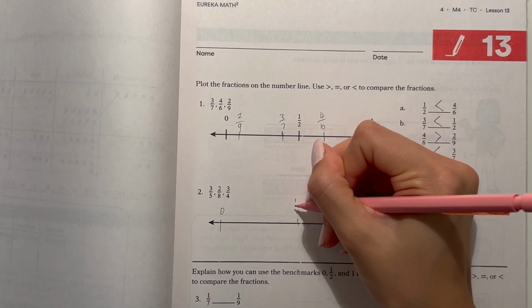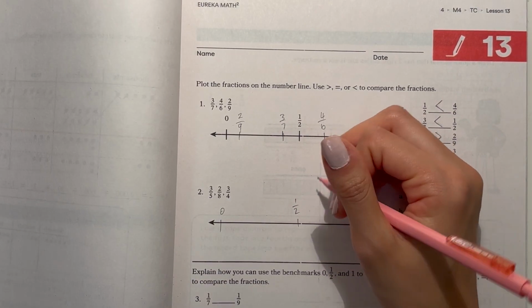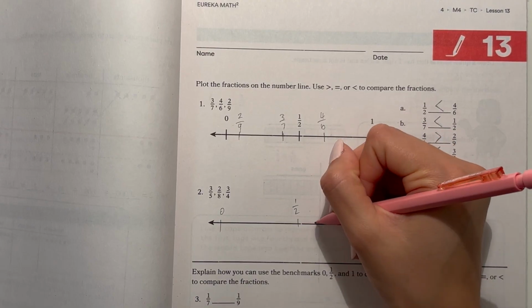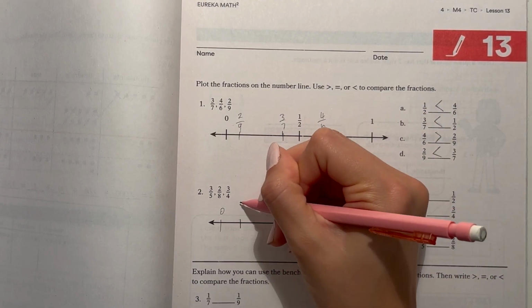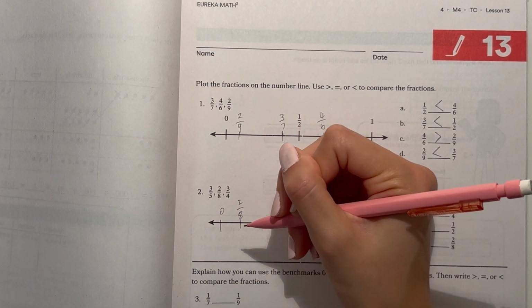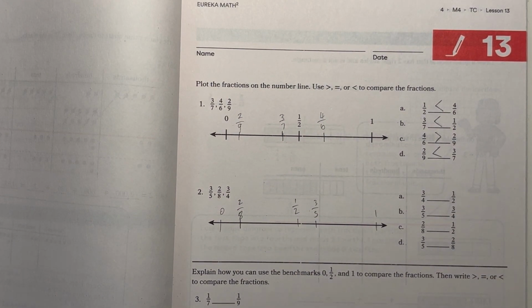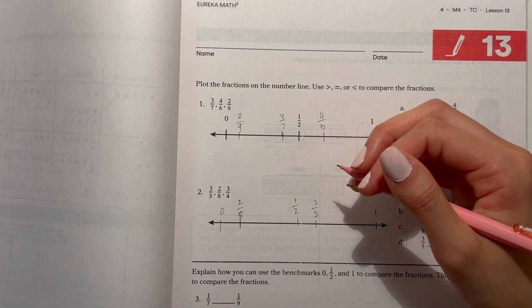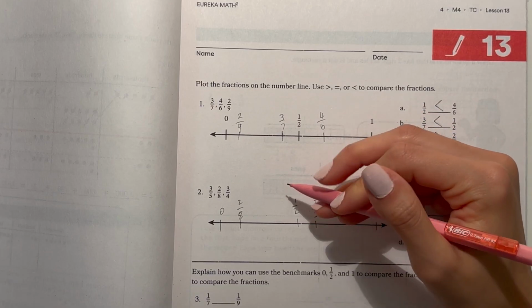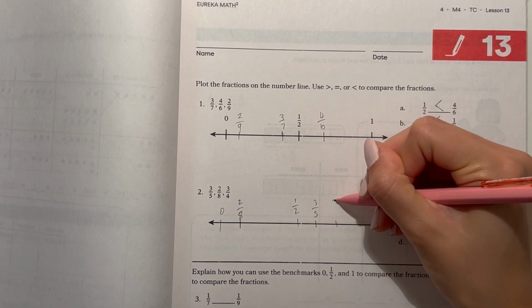0, 1. This is 1/2. So 3/5 is greater than 1/2. 2/8 would be pretty low, so right here. And 3/4 would be around over here.